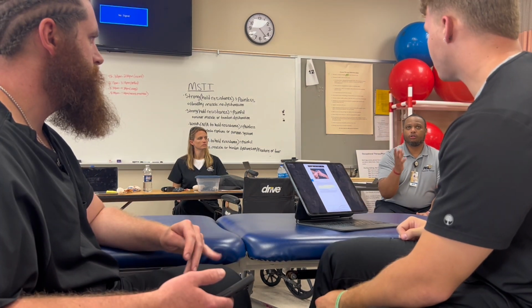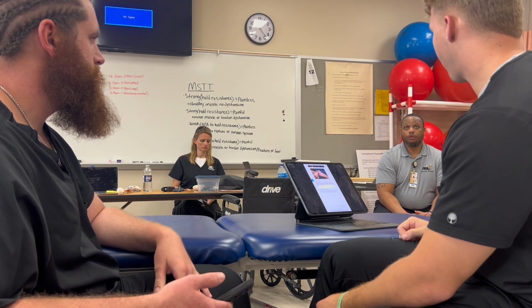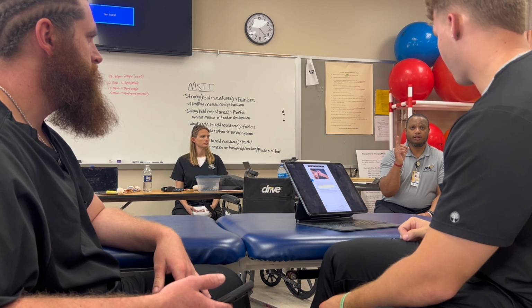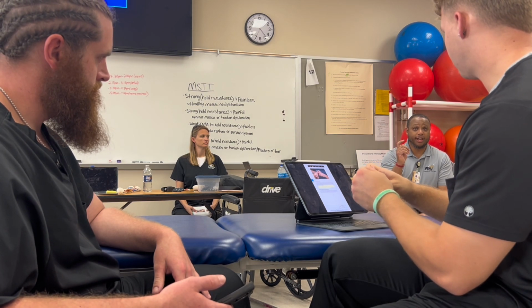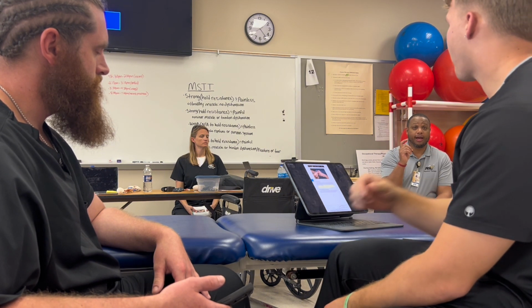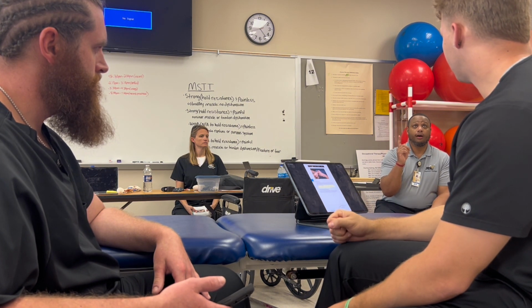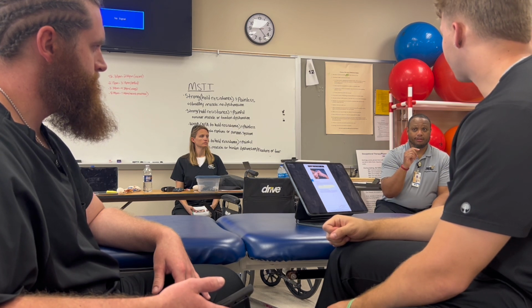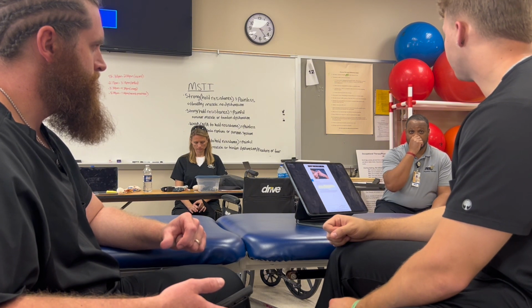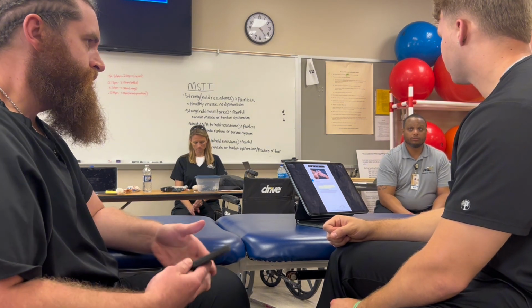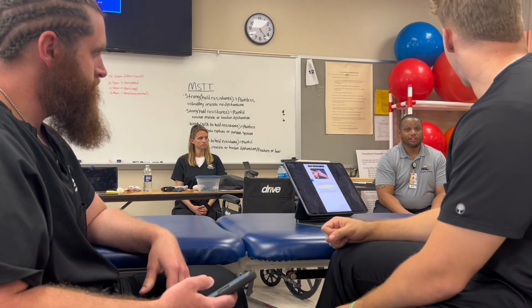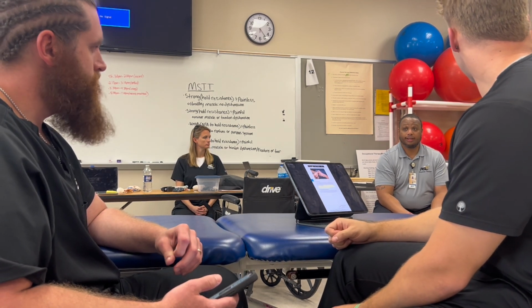So this is a hypothetical scenario. Say the person's MCP is extended and you don't get any flexion, all right? Now say you flex the MCP, and then you still don't get any flexion at the PIP. Capsular tightness, okay? So you want to think capsular restriction in that case.